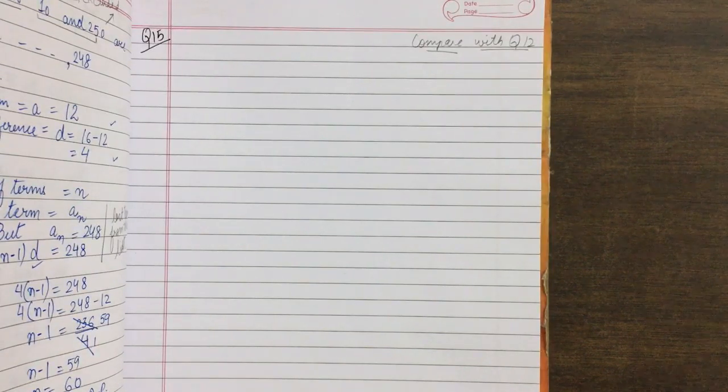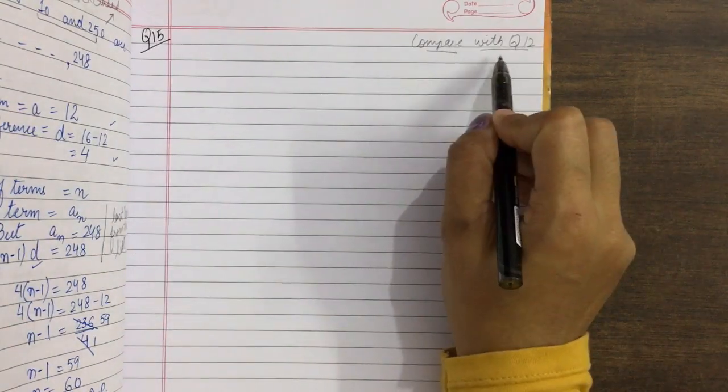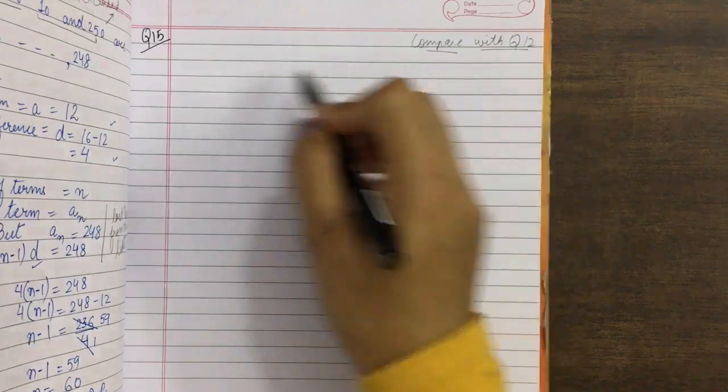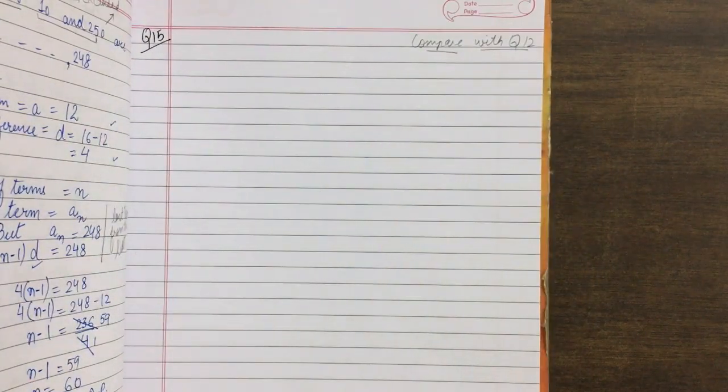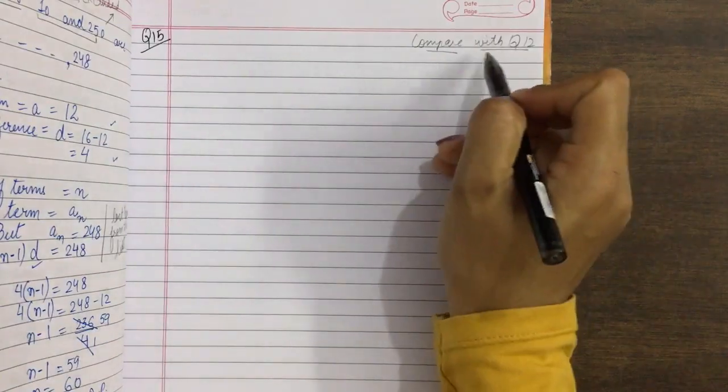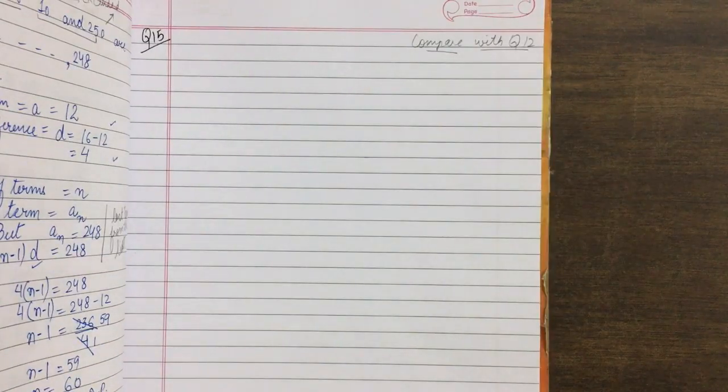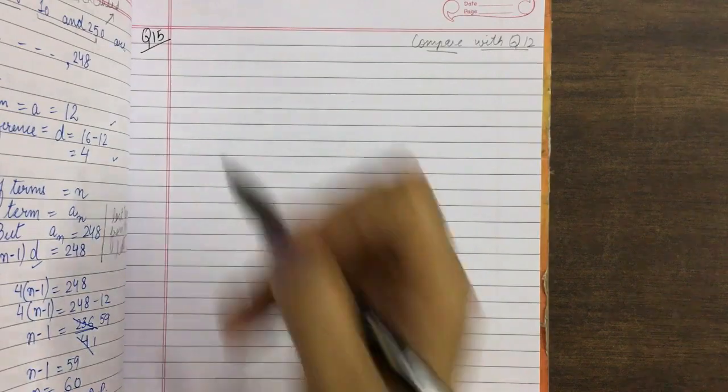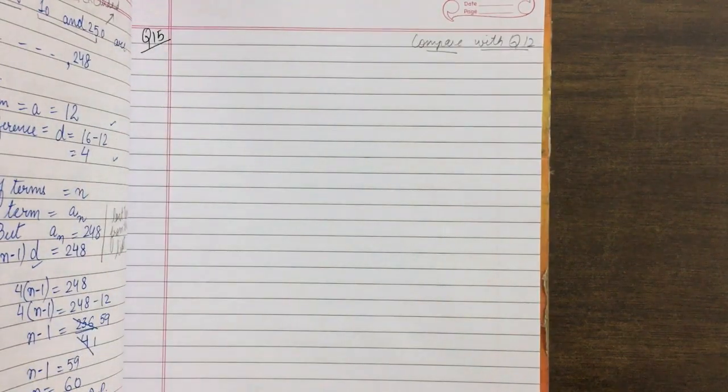Now the questions are similar because they are talking about two arithmetic progressions. There were two arithmetic progressions in the 12th question. There are two arithmetic progressions in the 15th question. But there is a big difference here. In question number 12, the common difference for the two progressions was same. But in question number 15, if you look at the arithmetic progressions given to you, you will realize that not just the first term is different, but the common difference is also different.